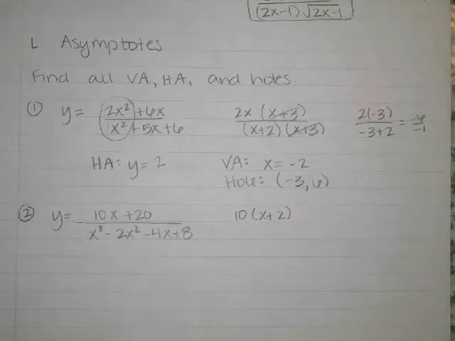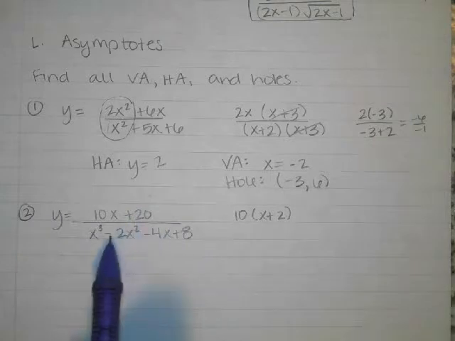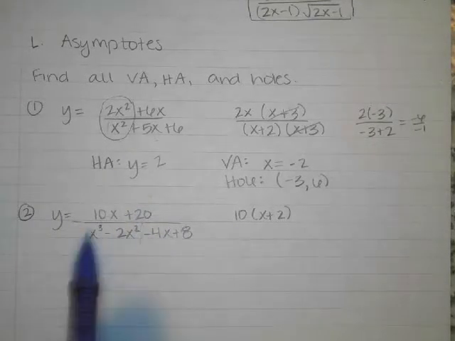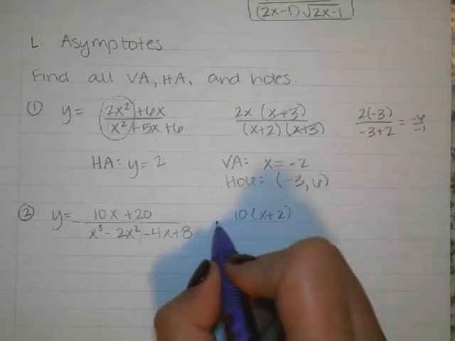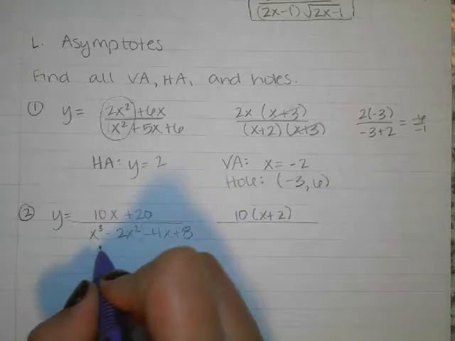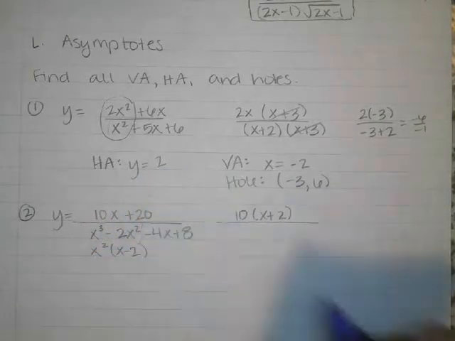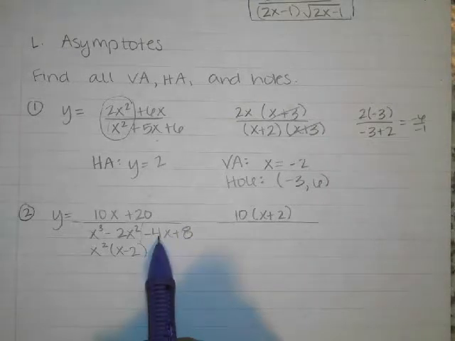And then on the bottom, it looks like it's a factor by grouping problem. So I'll go ahead and think about splitting this in half. Between the first two pieces, I have a GCF of x squared. I'll write it over here, x squared, and then I have an x minus 2. Between these two terms, I have a GCF of 4. But I don't want to have a negative x in here.